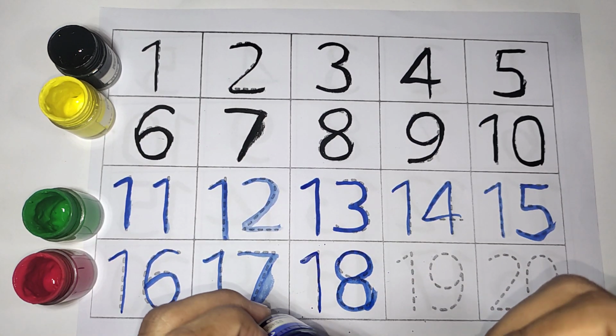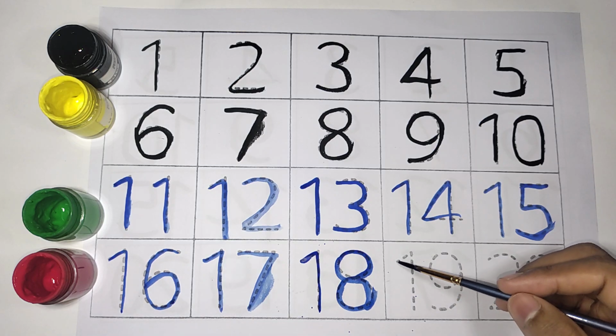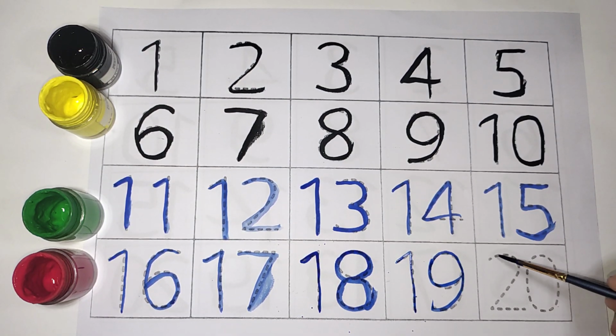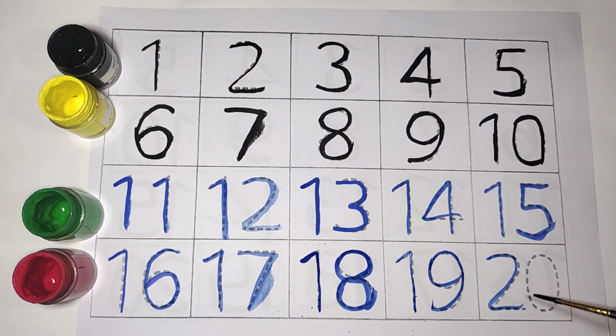Now we draw 19. The last one is 20. Today we draw numbers 1 to 20.